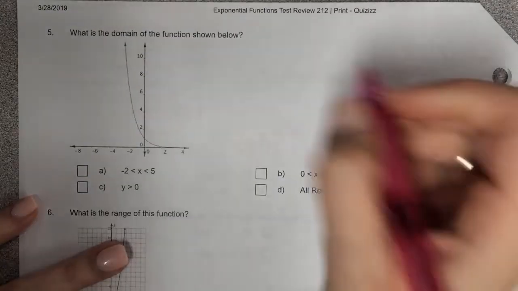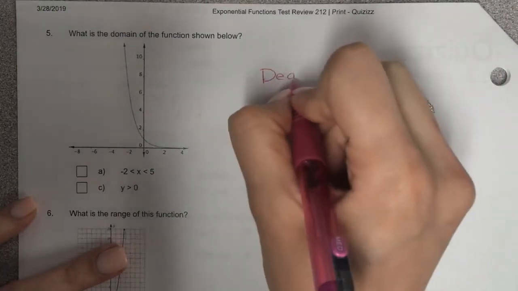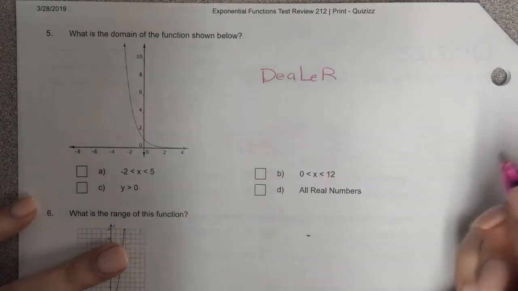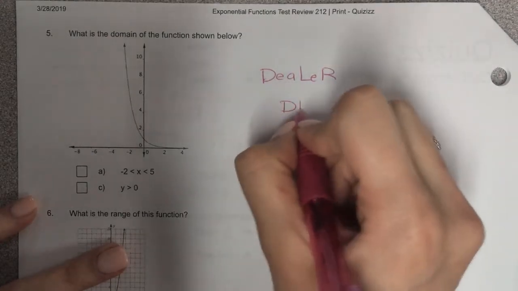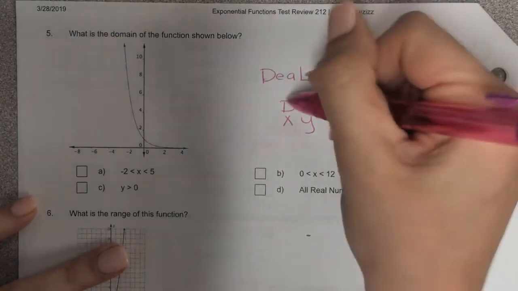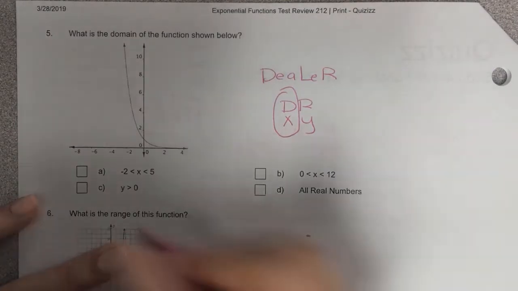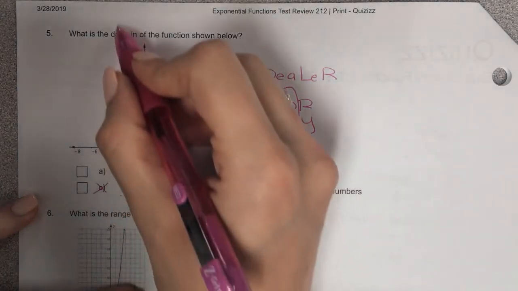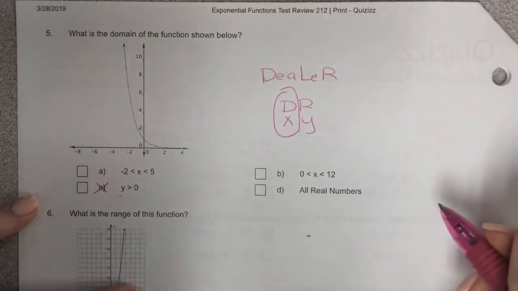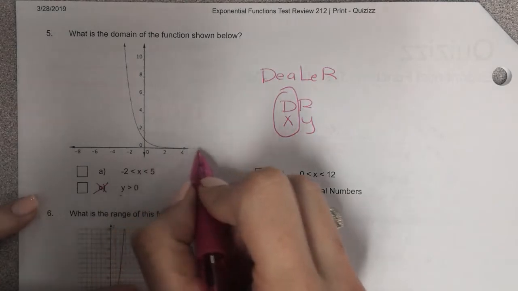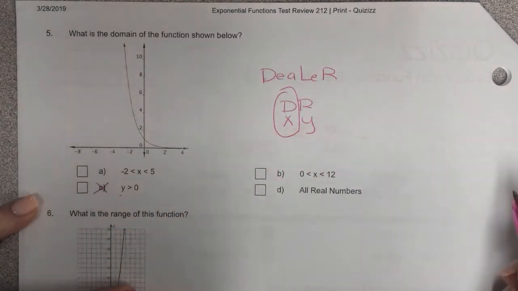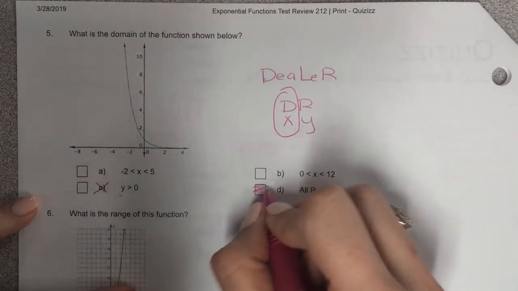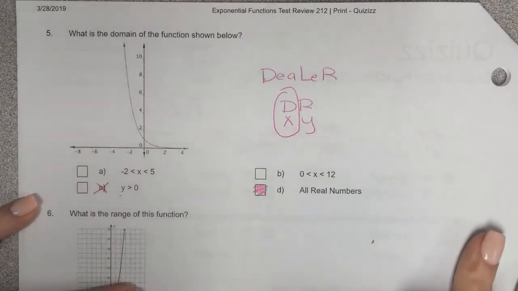What is the domain of the function? Domain is your dealer. We also have doctor. His name is XY. So domain means X. So you could automatically eliminate C because that's got a Y. And left, this has an arrow. It's going to keep going to the left. And this has an arrow. It's going to keep going to the right. So your domain is all real numbers.